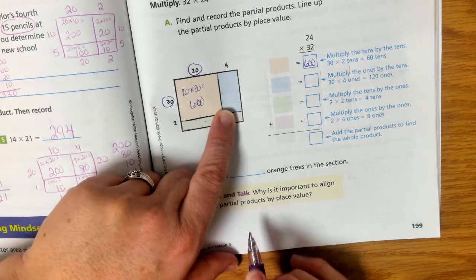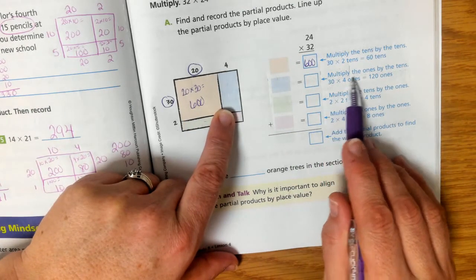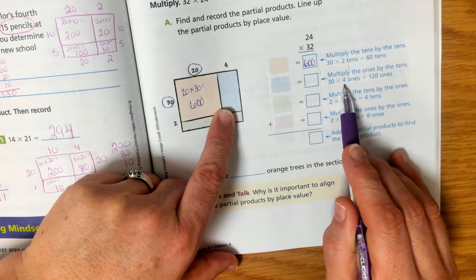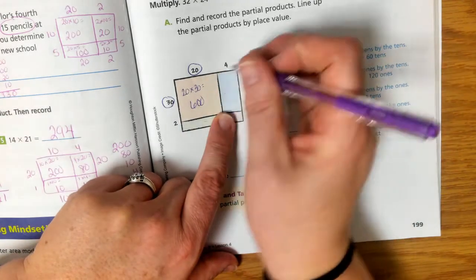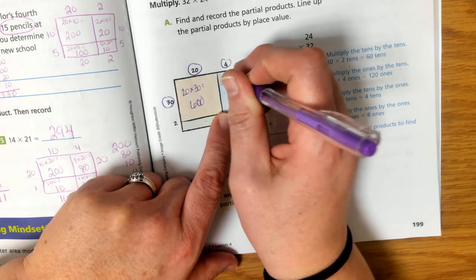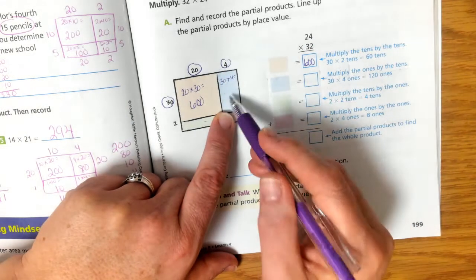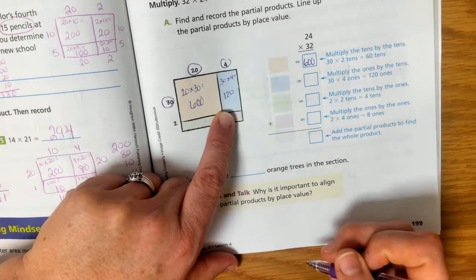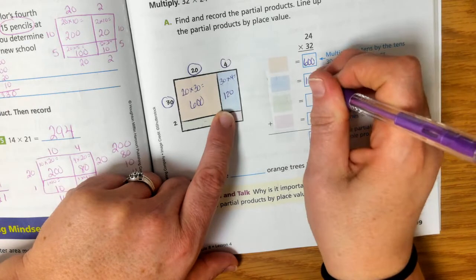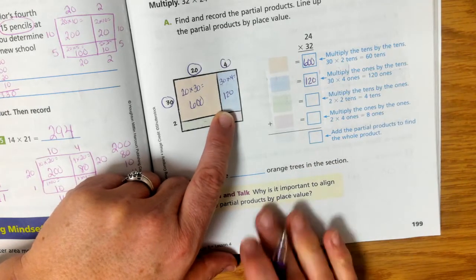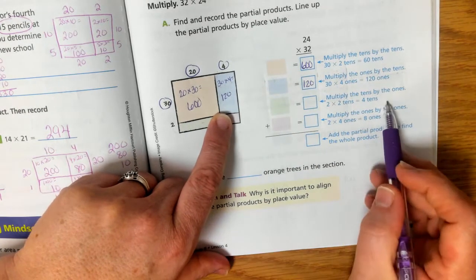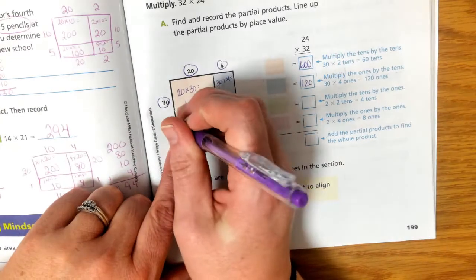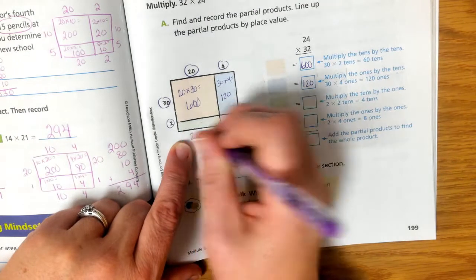And then we go to our blue section, which would be multiplying the ones by the tens. So 30 times 4 ones. Inside here we would do 30 times 4. 3 times 4 is 12, and we put a 0 on the end, so we have 120. And that goes in our blue section. Then we're going to multiply the tens by the ones, so we're going to have our 20 multiplied by our 2.